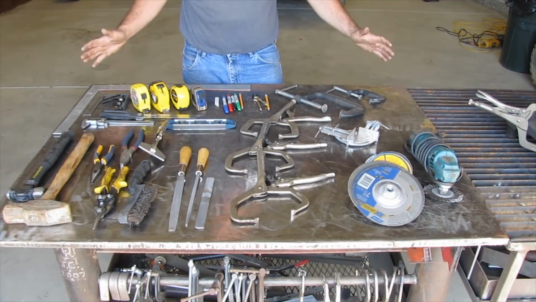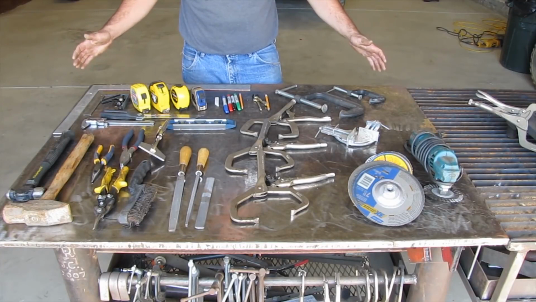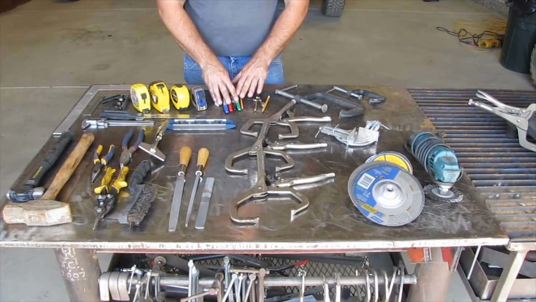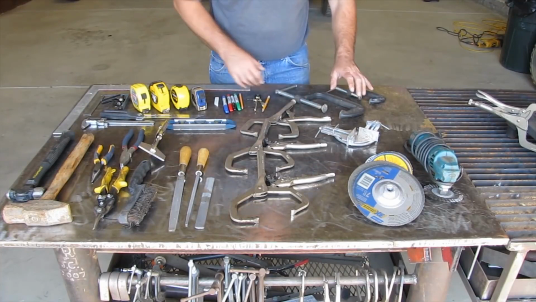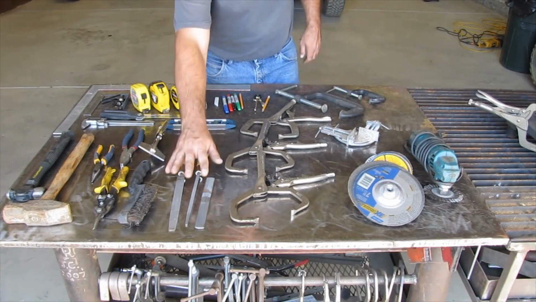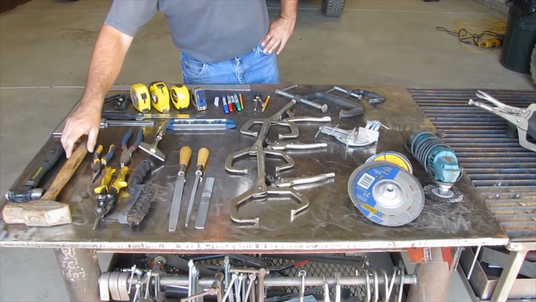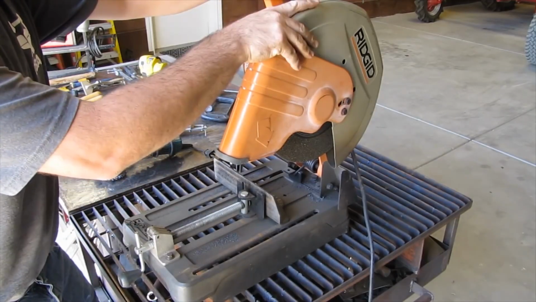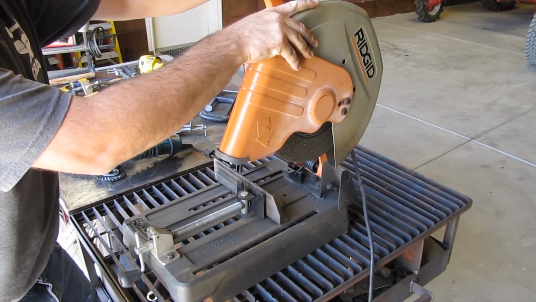Okay, let's go ahead and move on to fabrication tools. Now these are the basic tools that you're going to use as a fabricator on a day-to-day basis. Starting with your measuring tools here, your marking tools, clamping tools, grinding tools, finishing tools, as well as various gripping and banging tools. And of course we cannot forget our material cutting machine, our chop saw in this case.